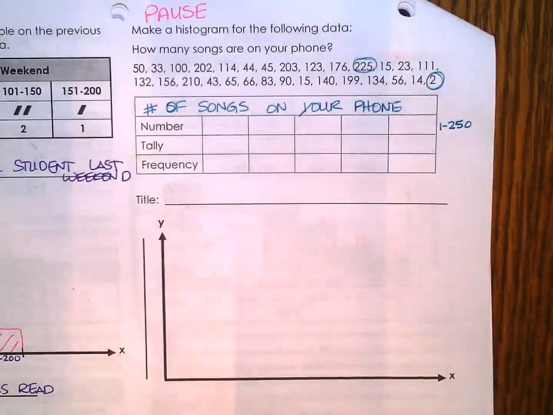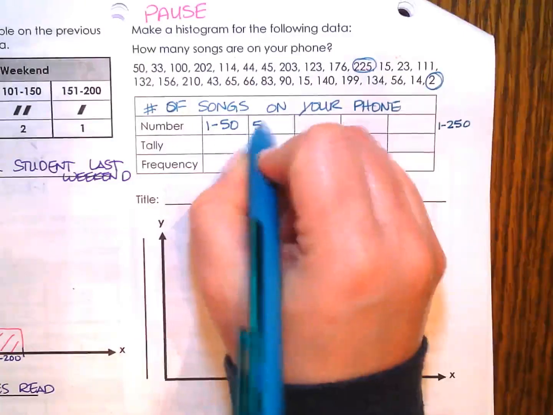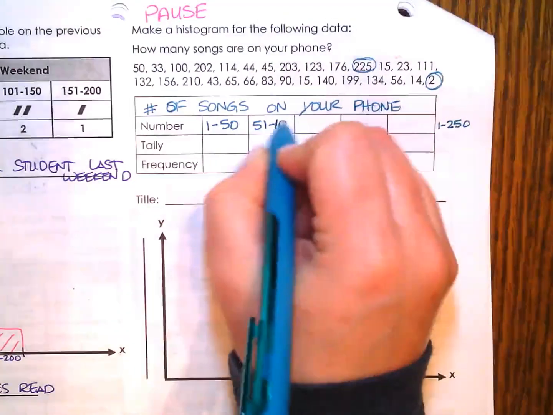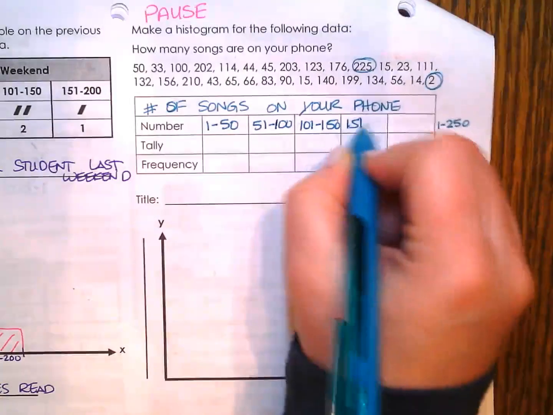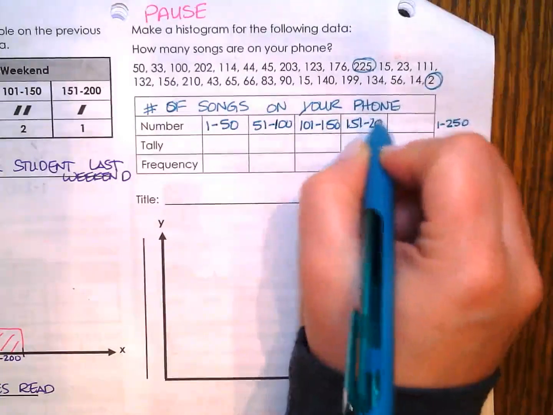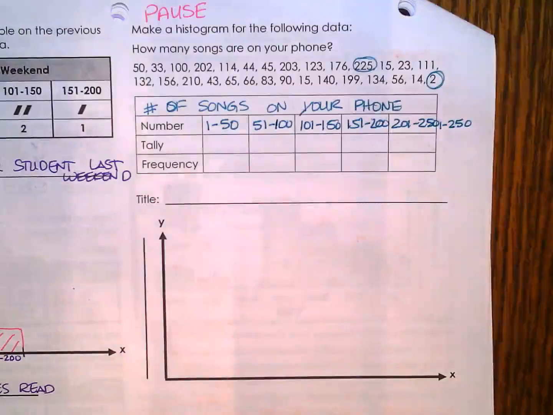And to make that happen, I think since there's 5 different intervals here, we're going to count by 50s. So this will be 1 to 50, 51 to 100, 101 to 150, 151 to 200, and 201 to 250. That'll incorporate all the data in our set, and now we can actually tally up our frequencies.